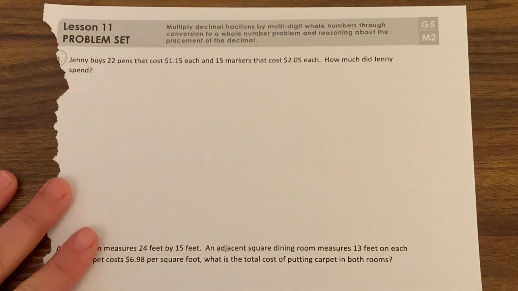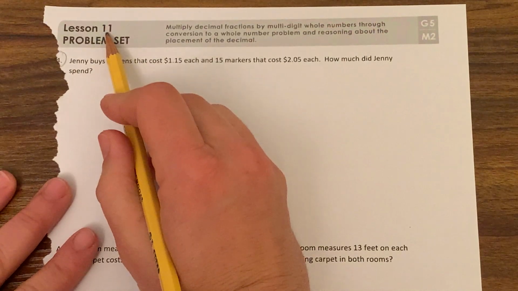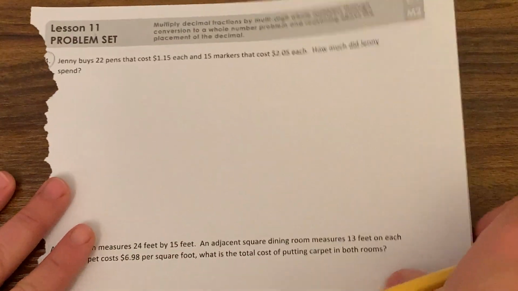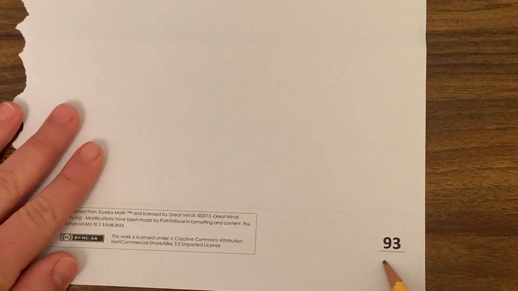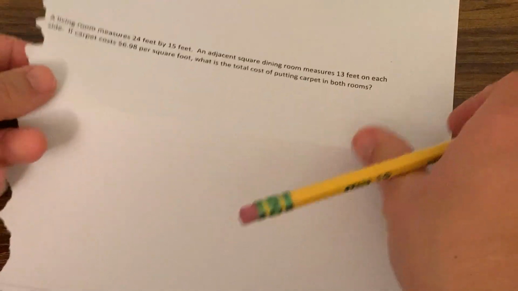You're going to be working in groups and we're going to do one warm-up together, just me and you with the video. So please find lesson 11, this is module 2, the problem set, and I am on page 93. I ripped it out because my book wouldn't stay open. So we're just going to do the first word problem together.